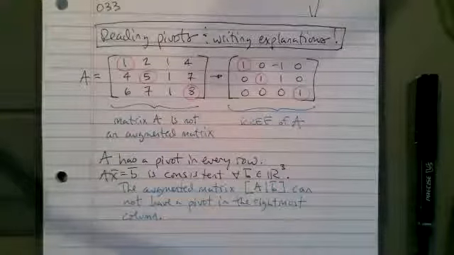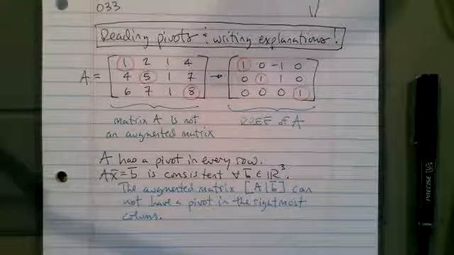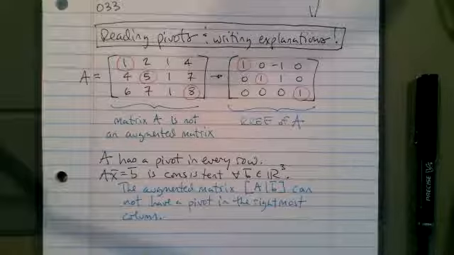That's a very good question, and it's going to come up more when we start looking at bases and subspaces.